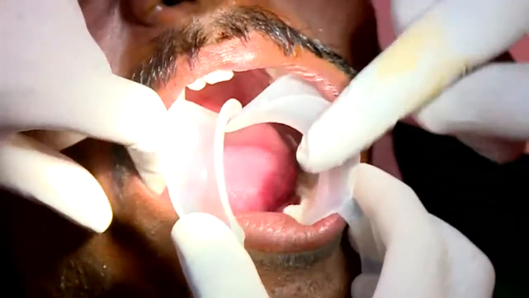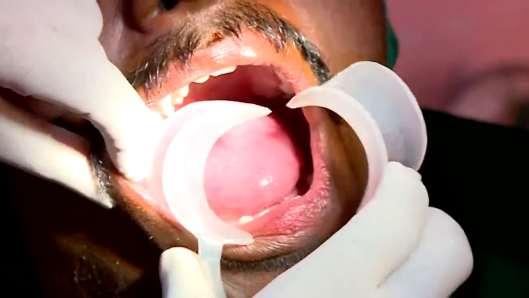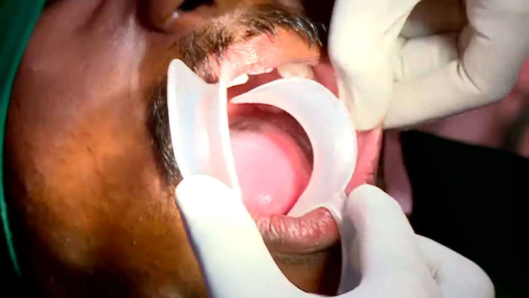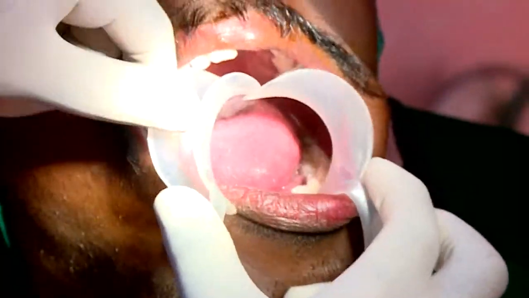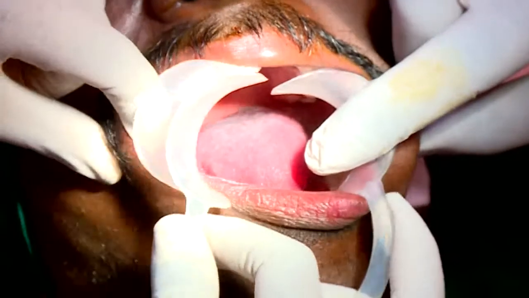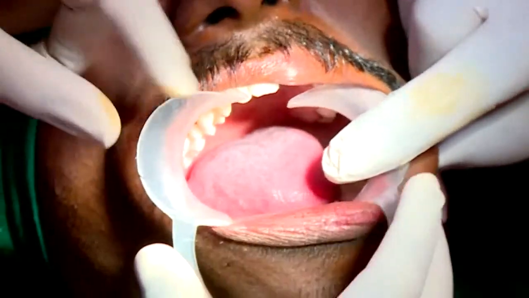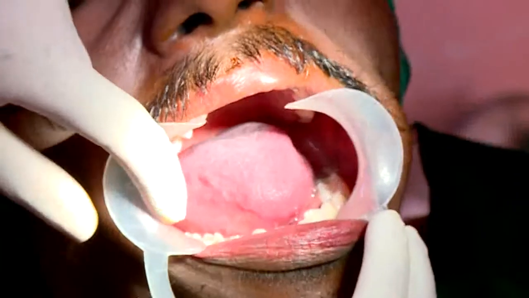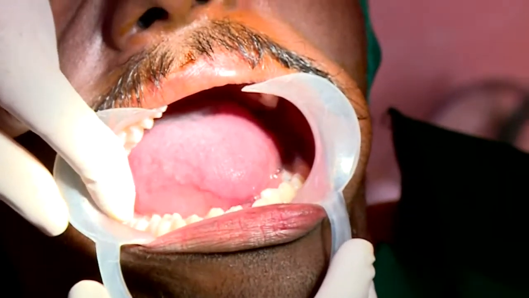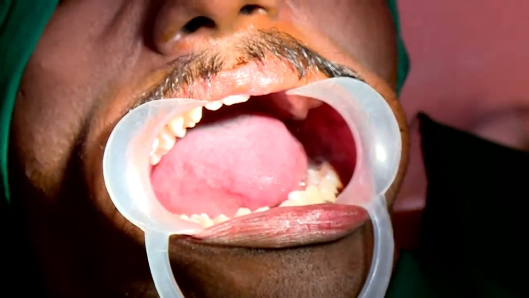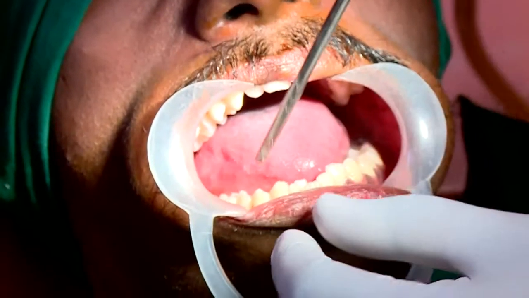So I am applying the cheek retractor for better visualization, sir. Okay, so there are various flaps to use. The most commonly used is a Ward's or a modified Ward's. That is the anterior descending limb, and an intermediate limb and a posterior limb.